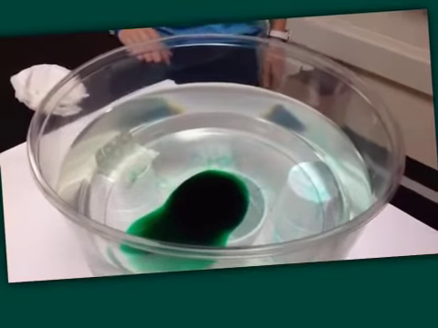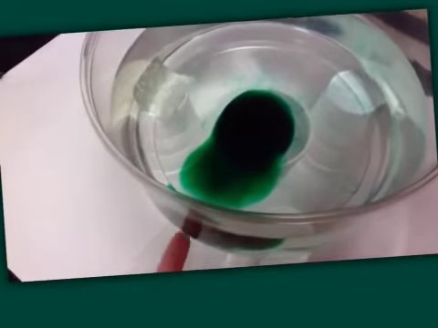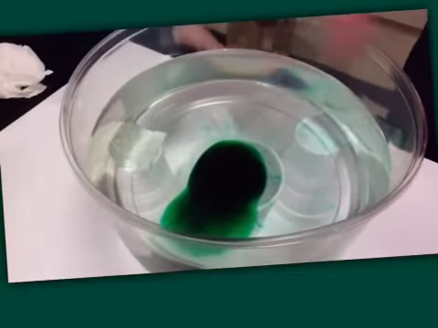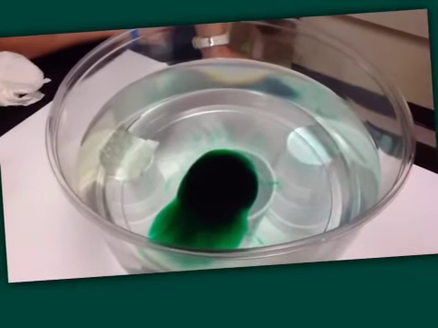Now, notice over here where Mrs. Teetsort put the dye, there's not very much dye left there. So consider why that might be. And look at where it moved to.